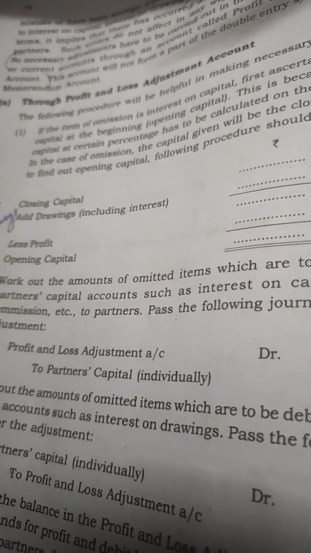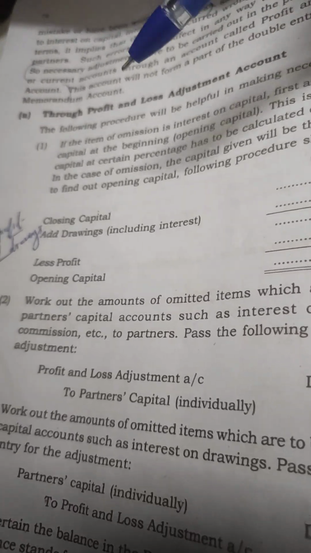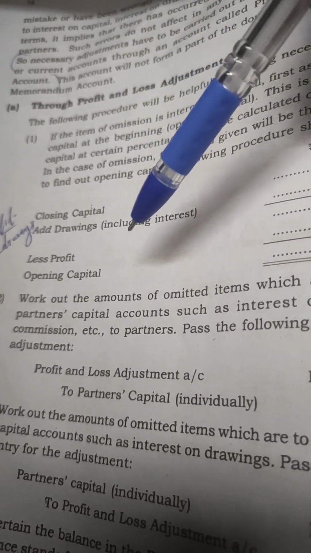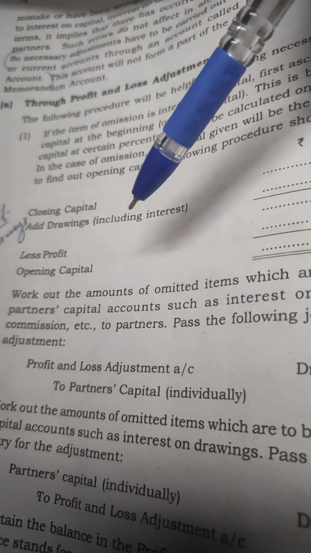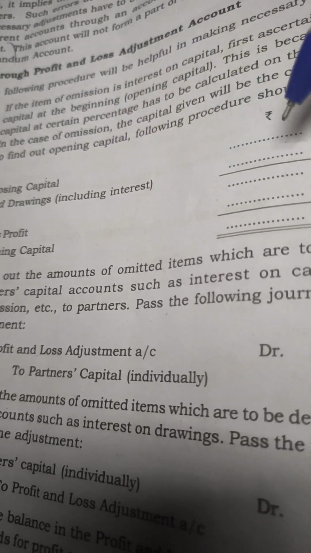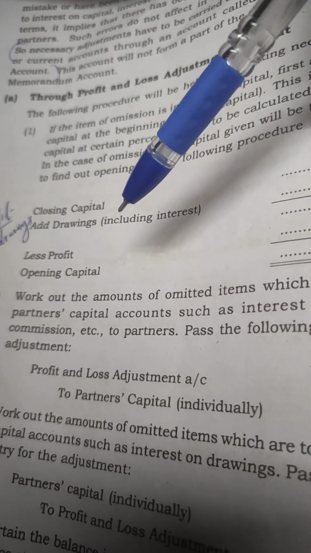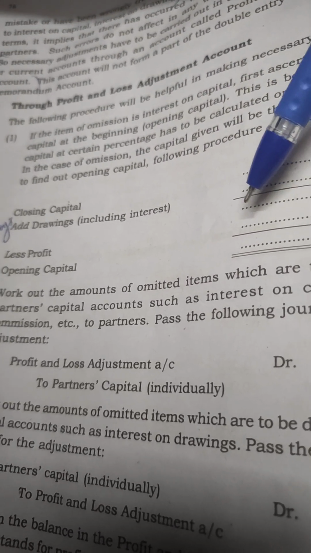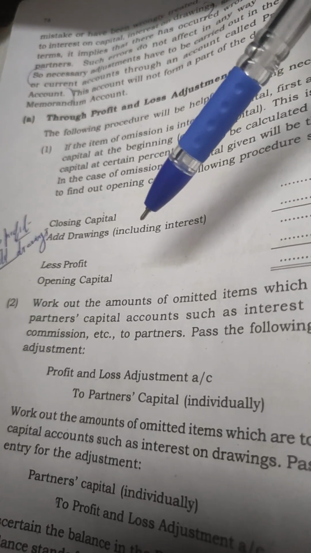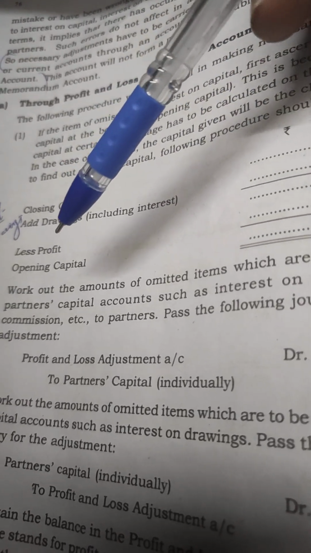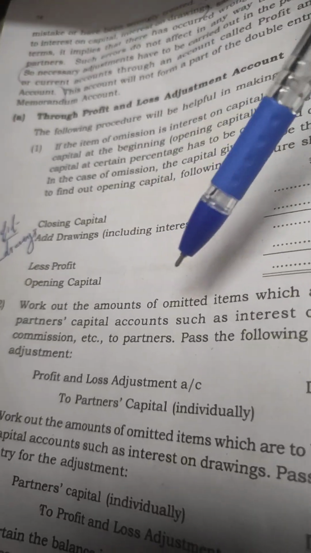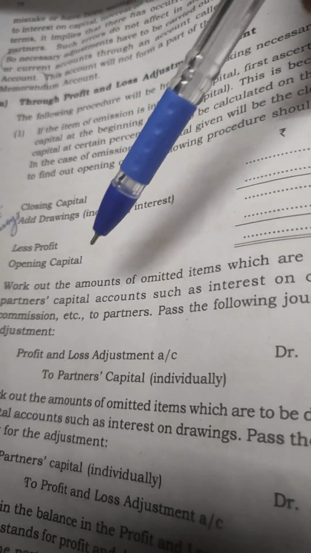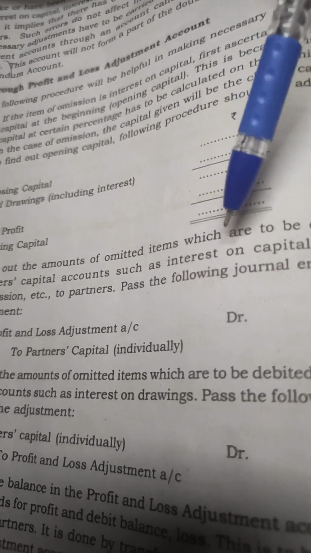So we have to find out the opening capital. For finding the opening capital, we have to make a statement: the closing capital amount, add drawings including interest, and then from that amount we have to less the profit. By deducting the profit, we get an amount, and that is the opening capital.